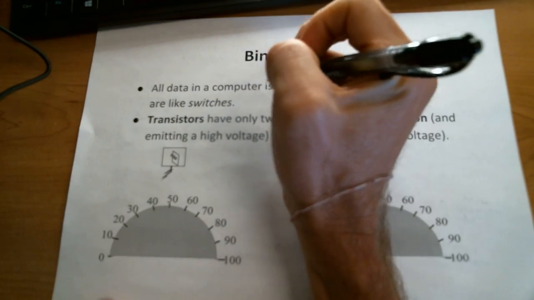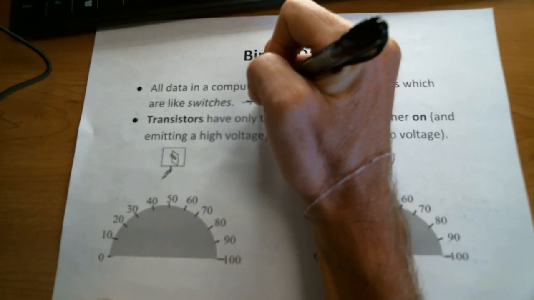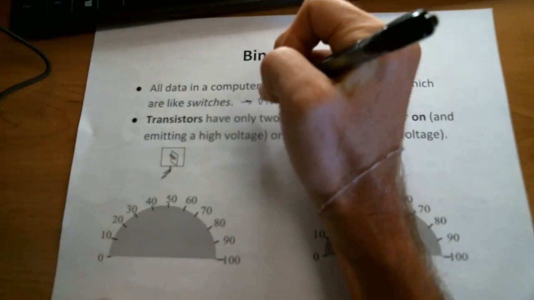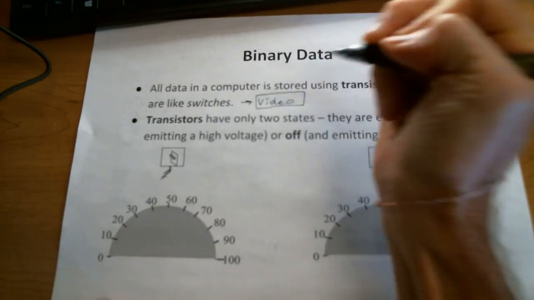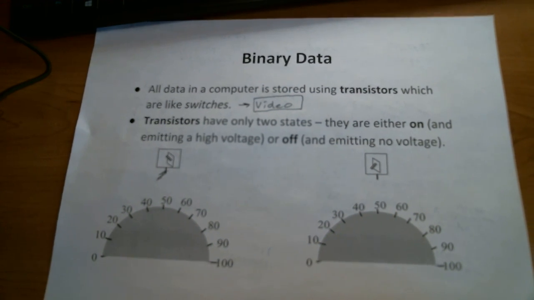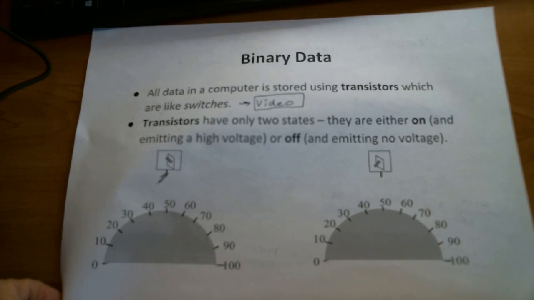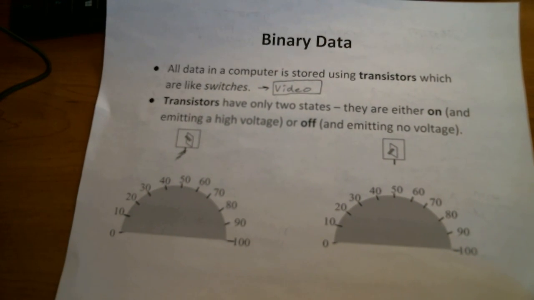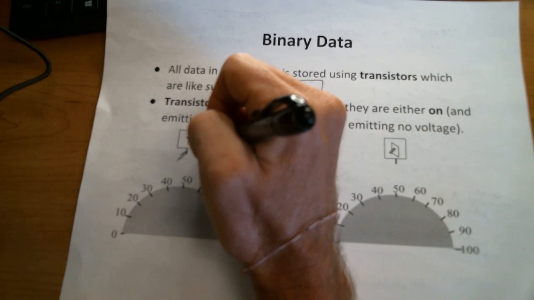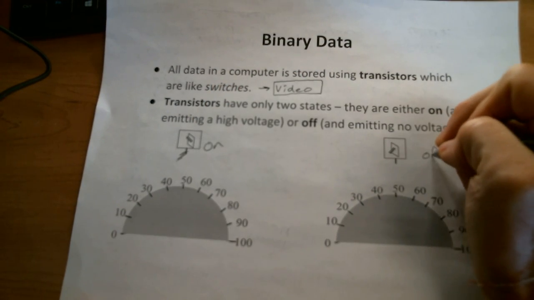And this is where you're going to want to watch that video that is linked in the assignment. There's a link to a video, and that will talk about switches. But primarily, transistors have only two states. They're either on, emitting a high voltage, or off, emitting no voltage. So here the switch is on, here the switch is off.